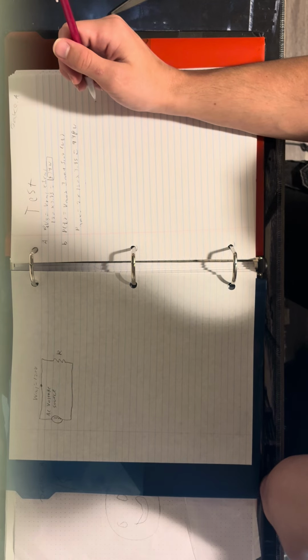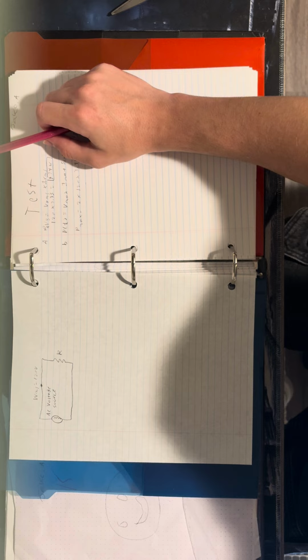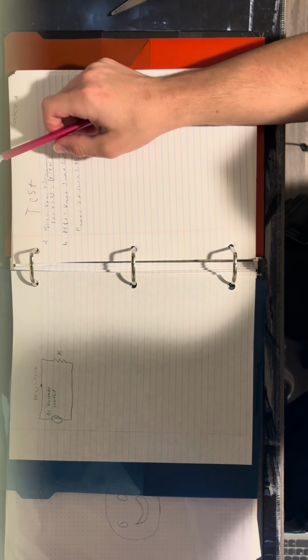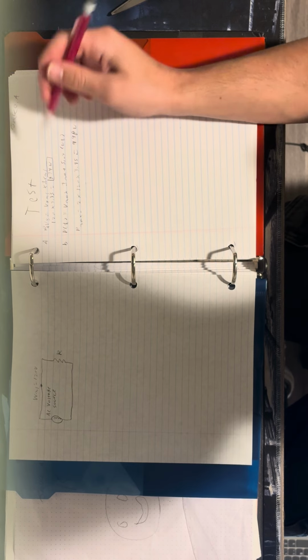Which therefore gives us our power max, our instantaneous power.